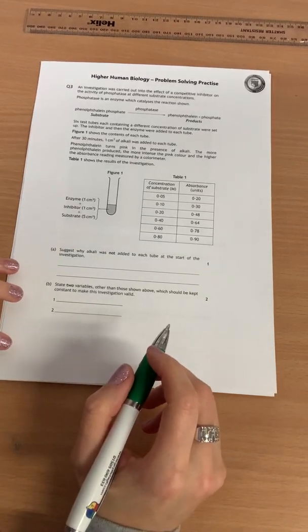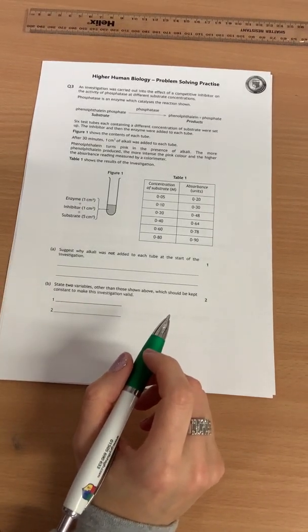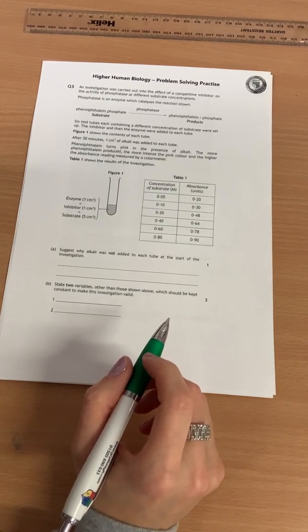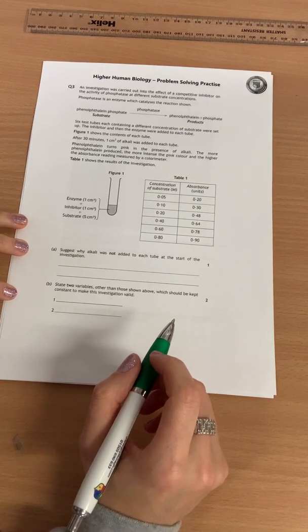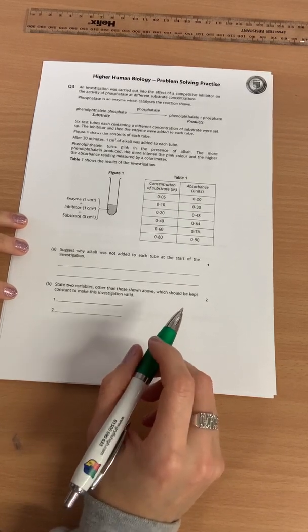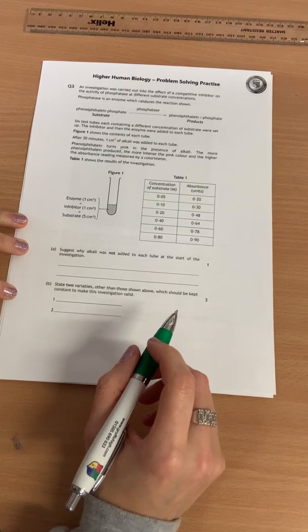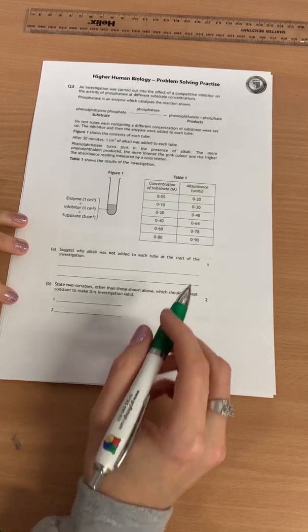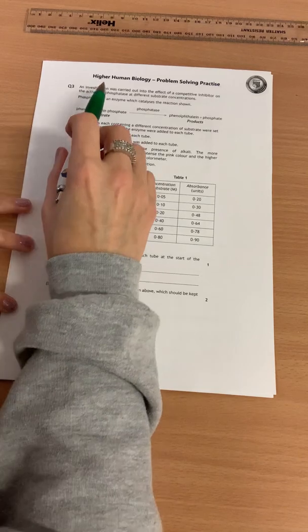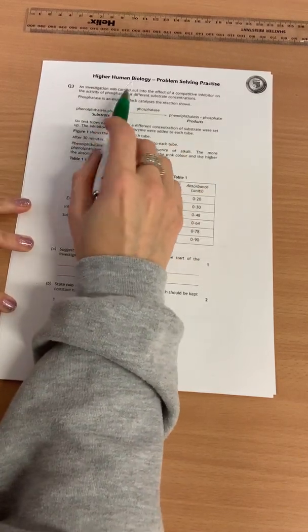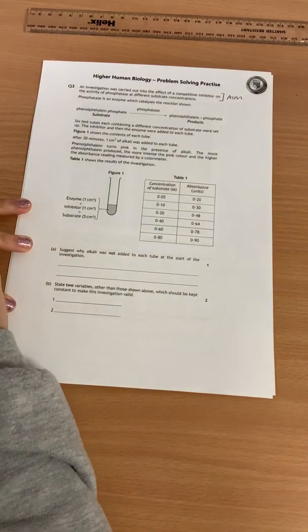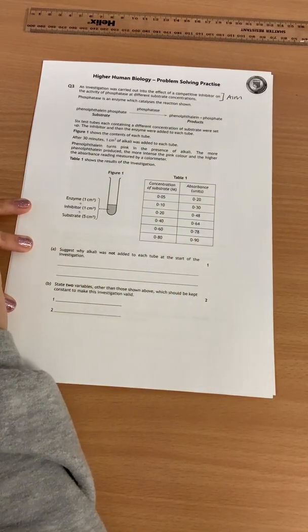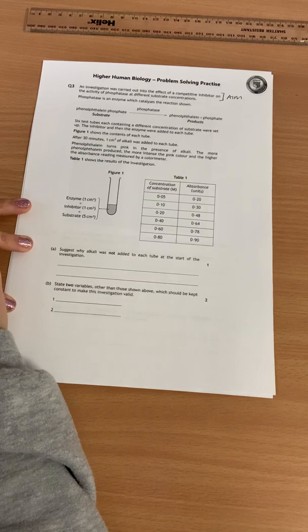Okay, question 3. So this is great. This is an excellent question in relation to experimental design. All right, so an investigation was carried out into the effect of a competitive inhibitor on the activity of phosphatase at different substrate concentrations. Okay, so again, that has already told us what the aim is. Phosphatase is an enzyme which catalyses the reaction shown.